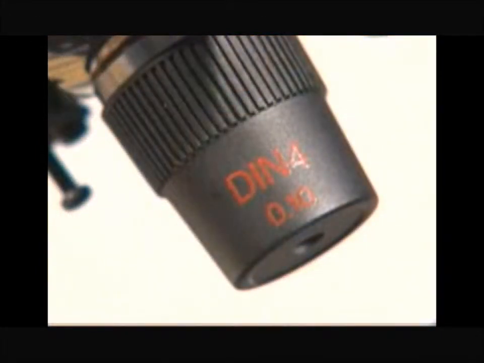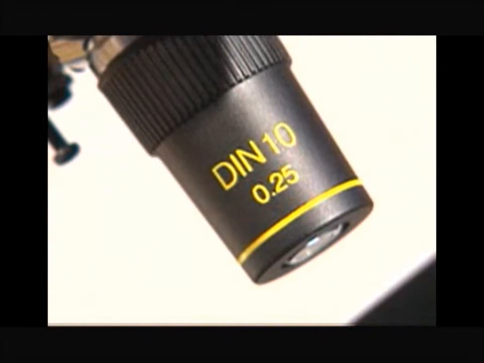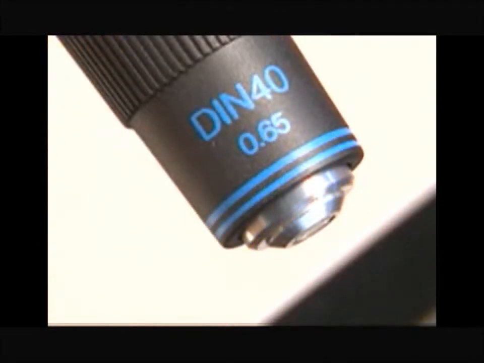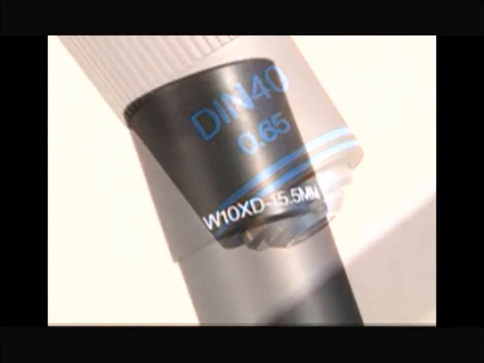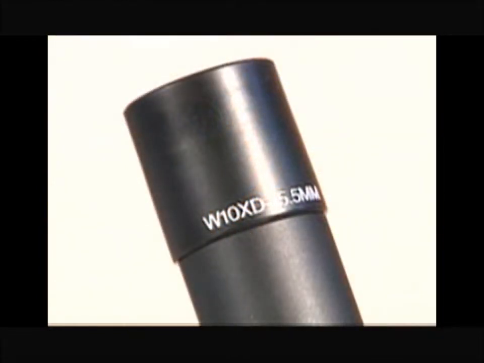This objective will magnify an object 4 times. Its power is 4. This objective will magnify an object 10 times. Its power is 10. Finally, this objective will magnify an object 40 times. Its power is 40. The eyepiece of a typical student microscope usually has a magnification of 10.